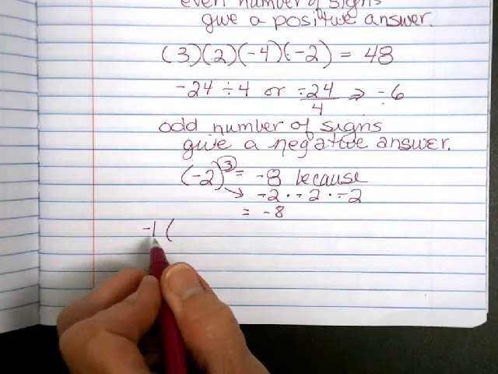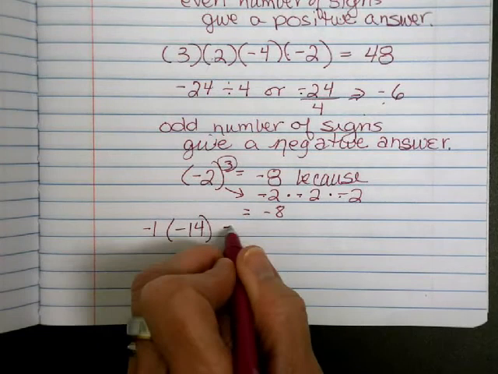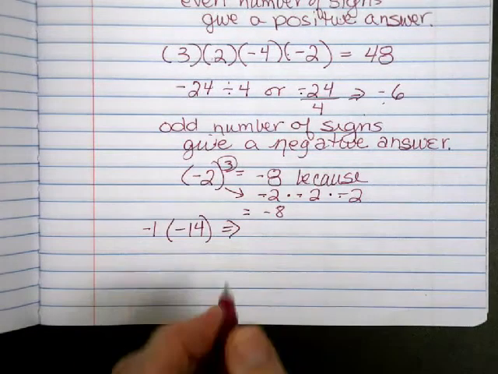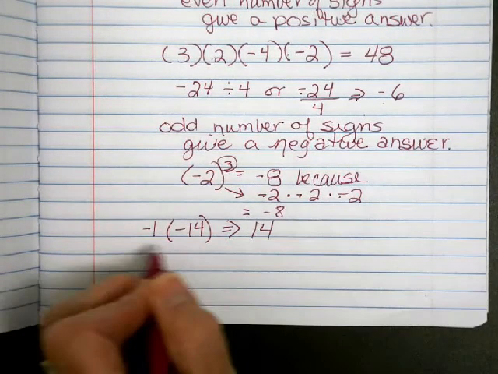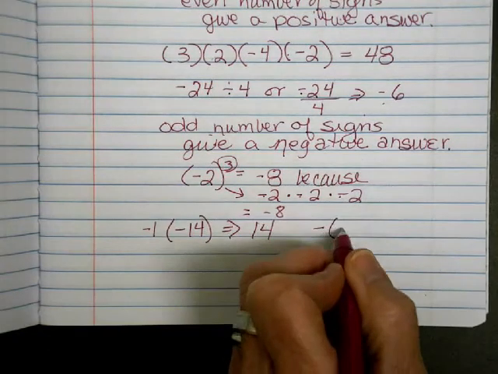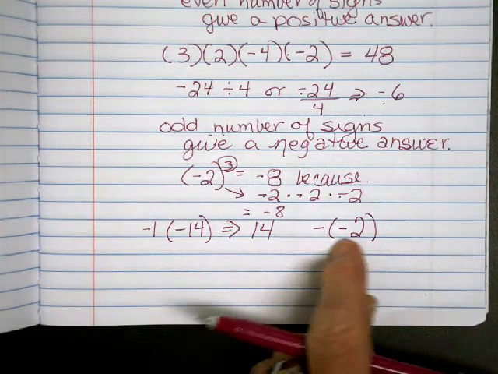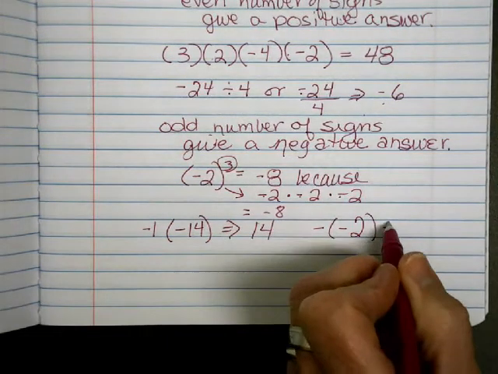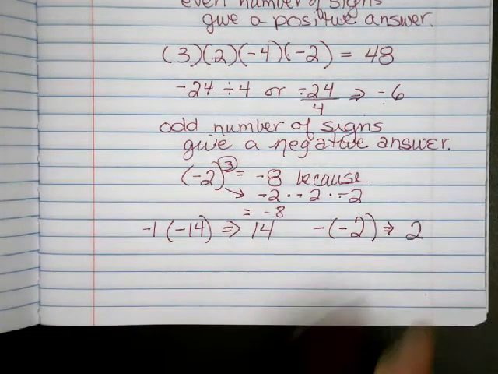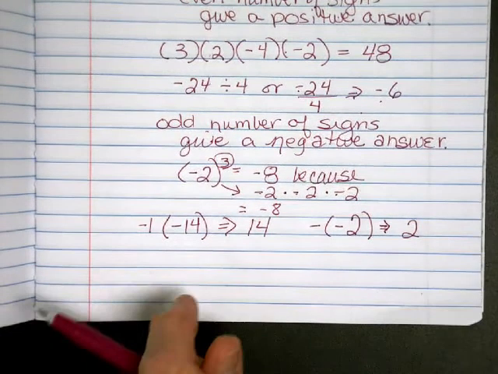What's a negative 1 times negative 14? Positive 14. Yep. And sometimes they write it like this, right? Like that. So that would be the same result, a positive answer. So watch out for the negative 1, sneaky snake.